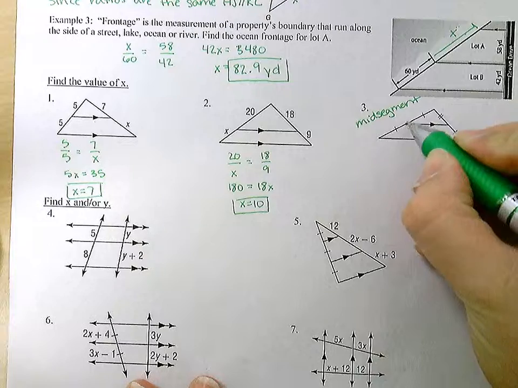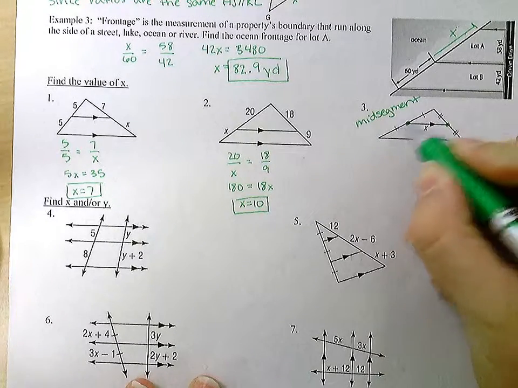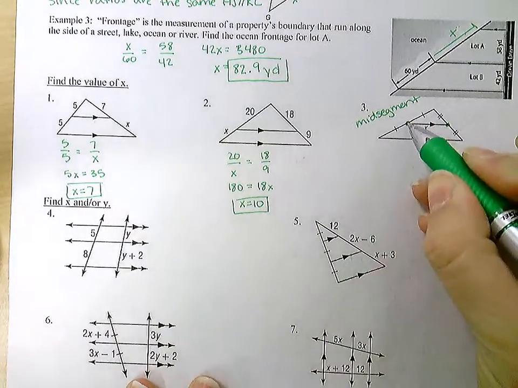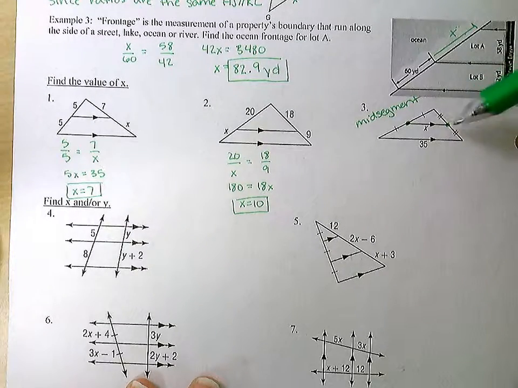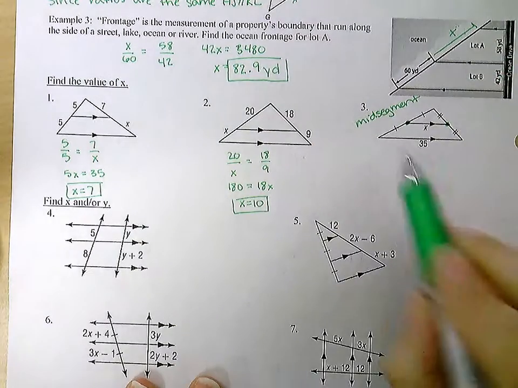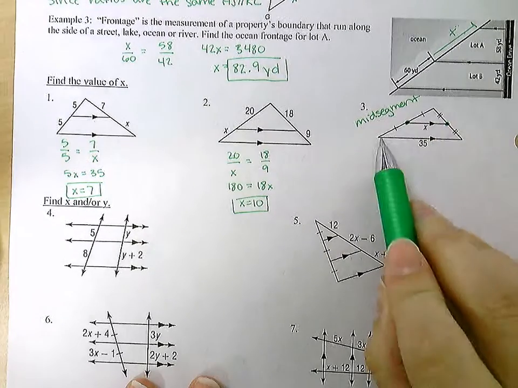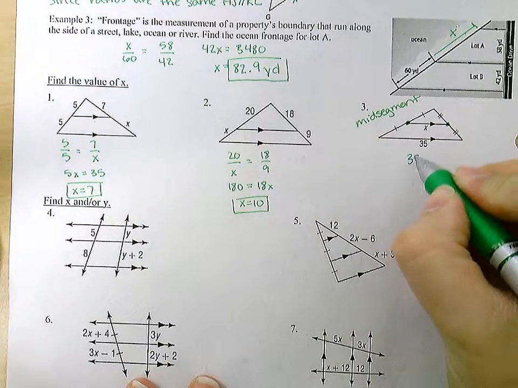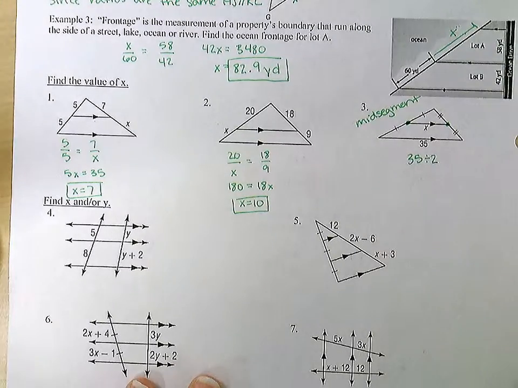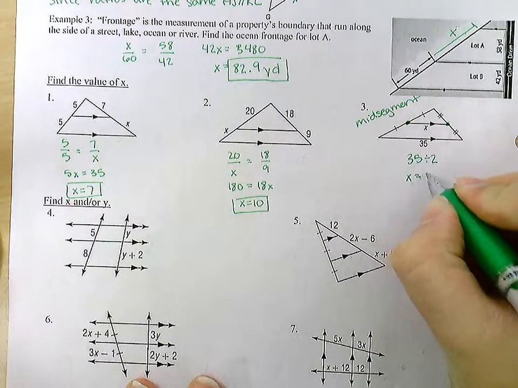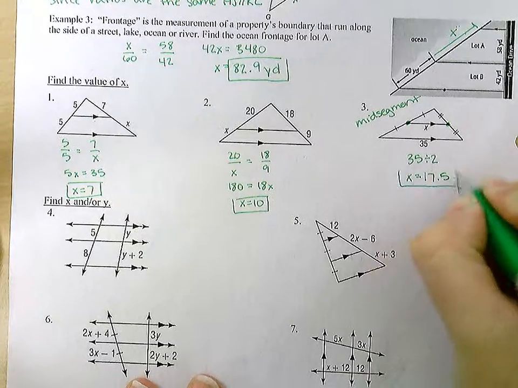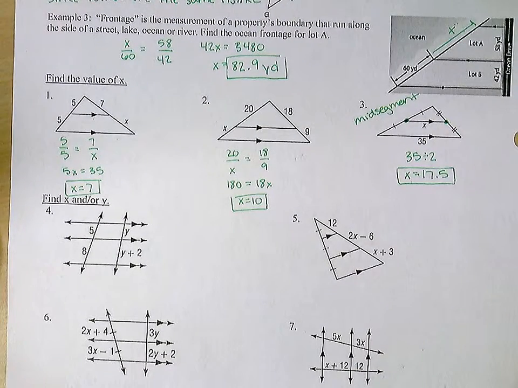So you can see that because these two pieces are congruent to each other, meaning that's a midpoint. These two pieces are congruent to each other, meaning that's a midpoint. And these are parallel, so I can just take 35 and divide it by 2 to get x is 17.5. Okay, so those are like the first problems that we did on the front. Okay, questions on those 3?